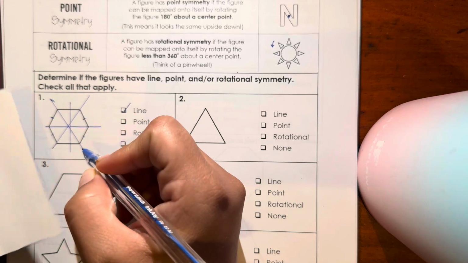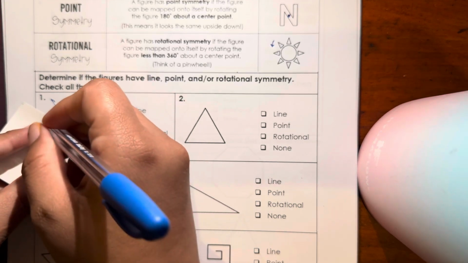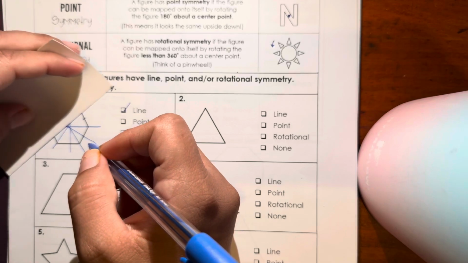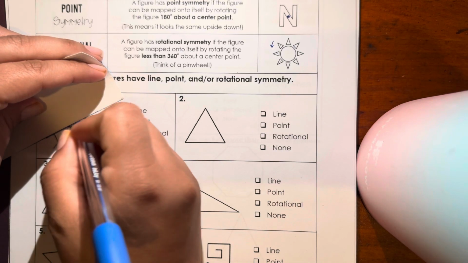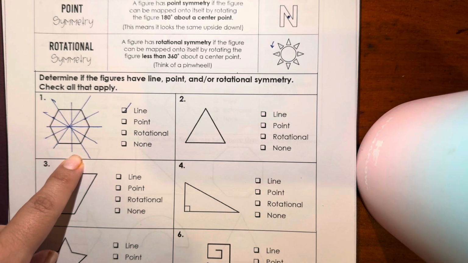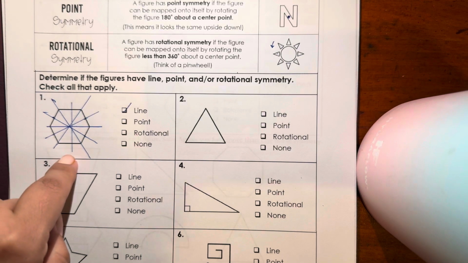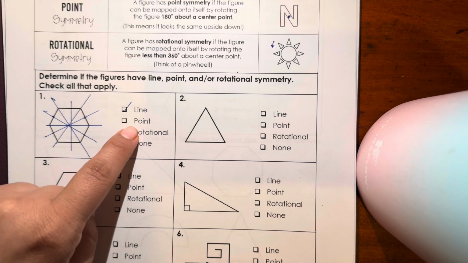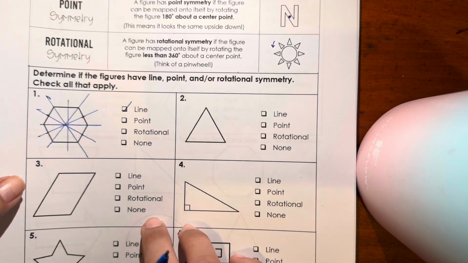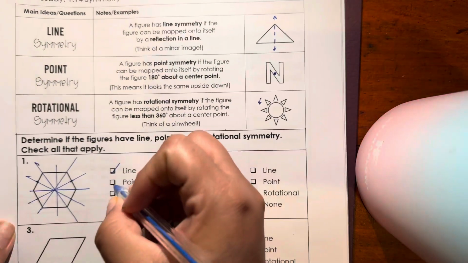So I'm going to do a little bit to help me. So here, and right about there. Okay, it does have a lot. That's line symmetry. You guys don't have to draw it, but yeah, it does have line symmetry. Does it have point symmetry? If you flip it upside down, yeah, it looks exactly the same when I flip it upside down. So it does have point symmetry.